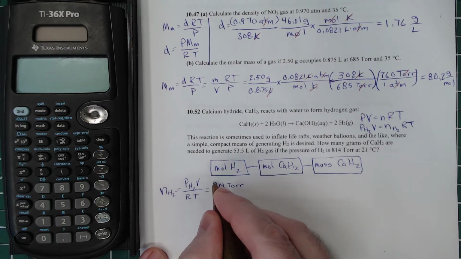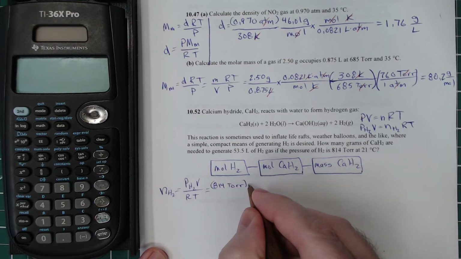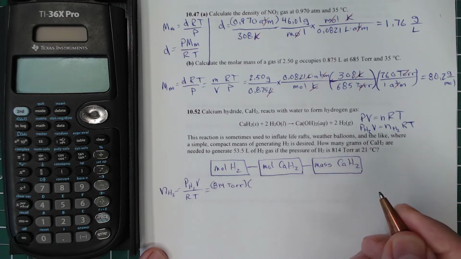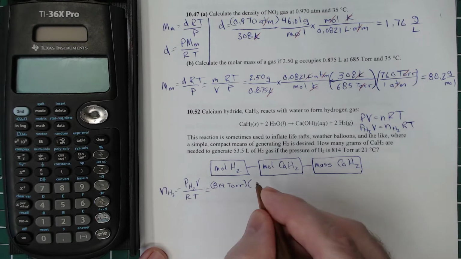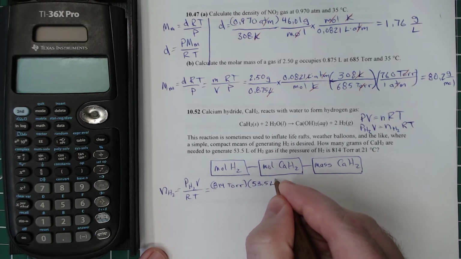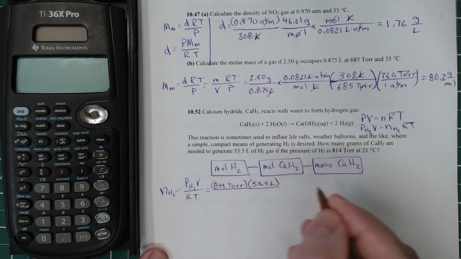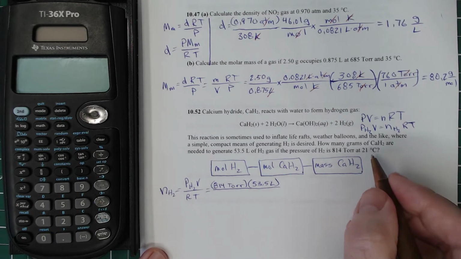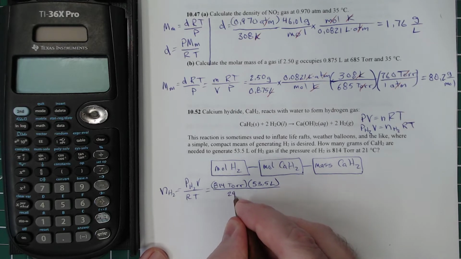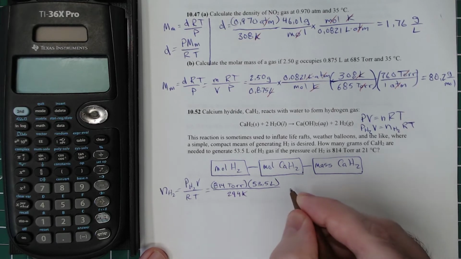Now, we will need to convert that into atmospheres, but that's no big deal. Our volume here is 53.5 liters. The temperature is 21 degrees Celsius, so 21 plus 273 is 294 Kelvin.